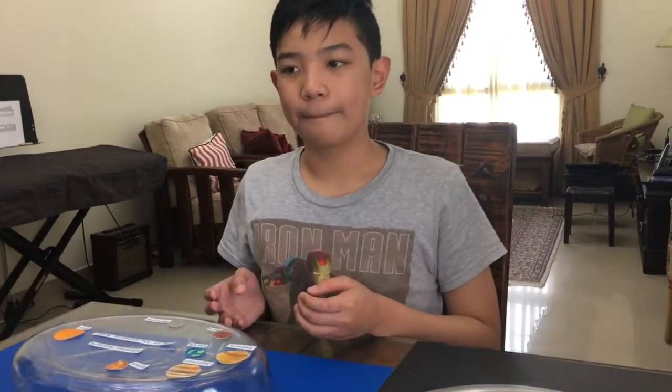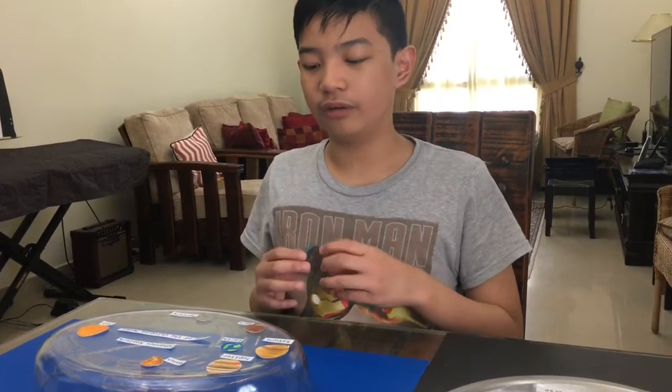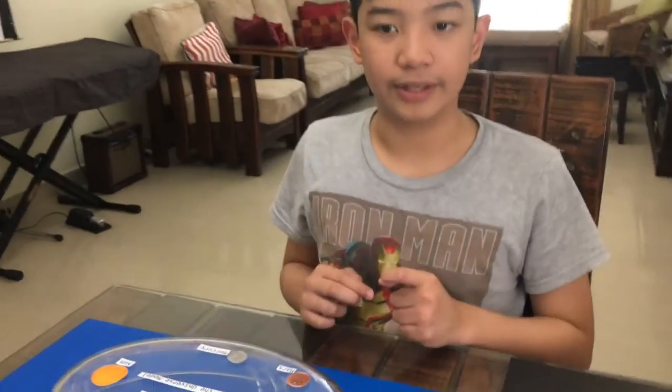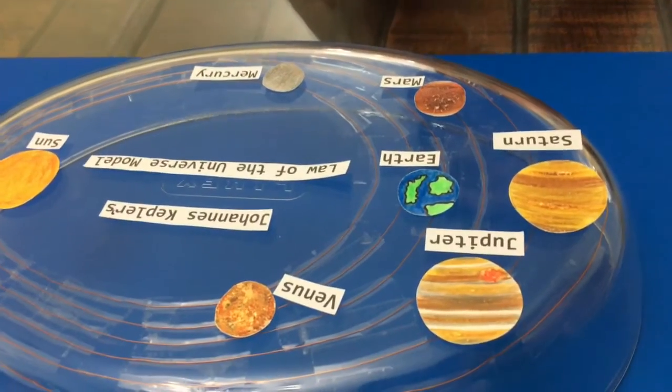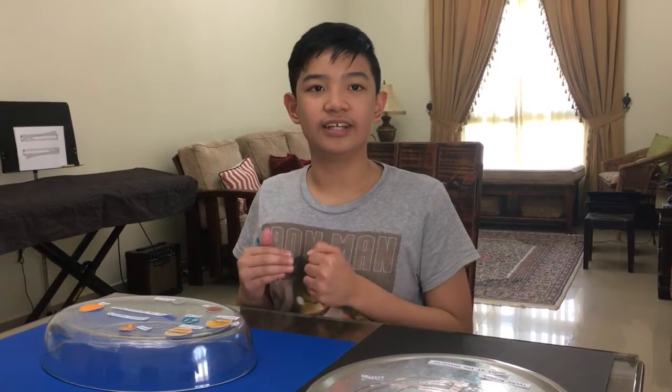And for Kepler, I used this bowl that is used in baking to help me create and form the shape of an elliptical orbit, which I will also explain. As you can see, science projects don't have to be so complicated. They could also just be simply made by objects that you see every day. And it's really fun to create these projects, really simple but still cleverly designed.